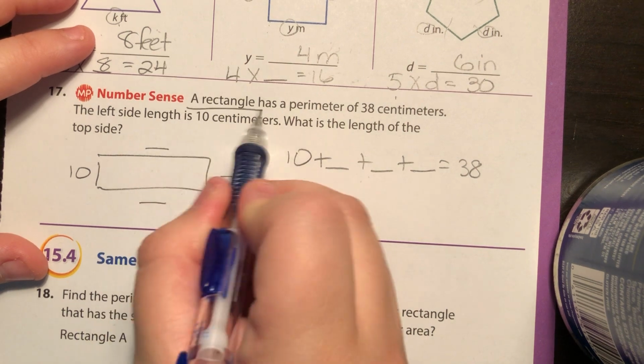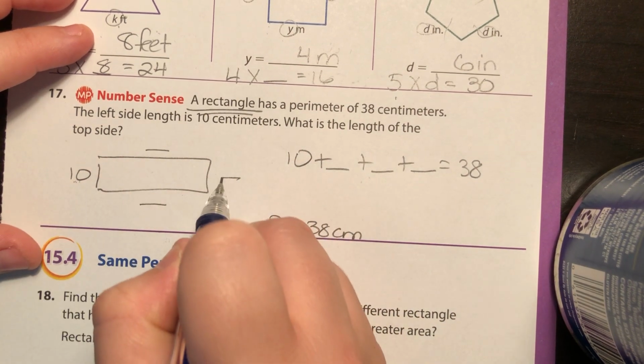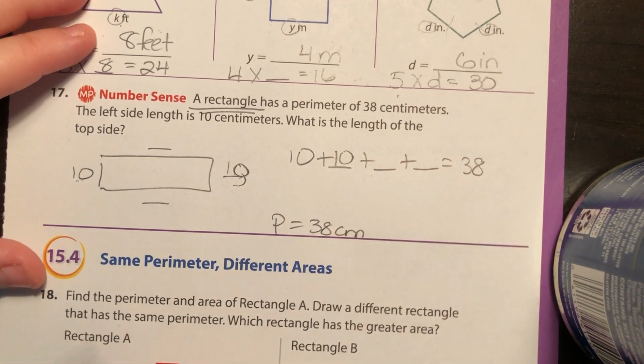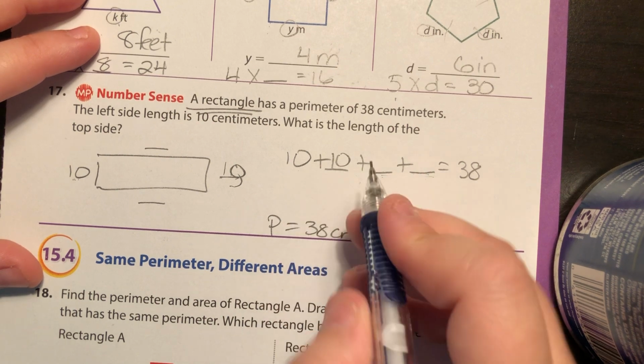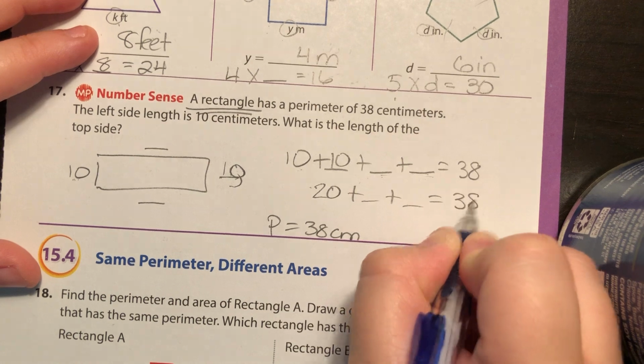This is a rectangle because the problem told us so, which means that the left side is 10 because they're telling you that. This side must also be 10 automatically. Sorry, my pencil lead broke. So that's another 10. In order to find what you have missing, add what you know. So 10 plus 10, that's 20. 20 plus a blank and another blank equals 38.